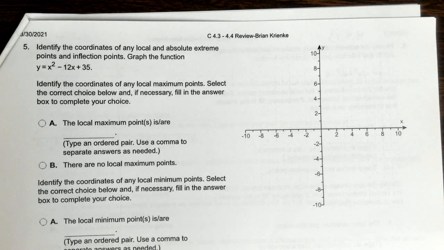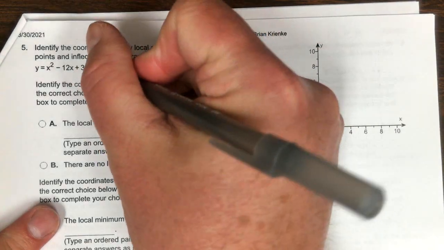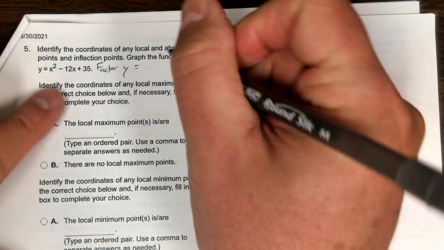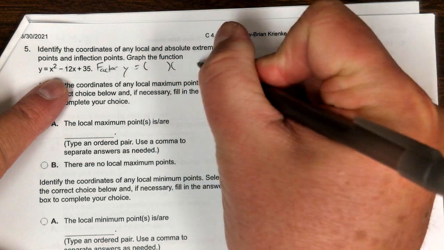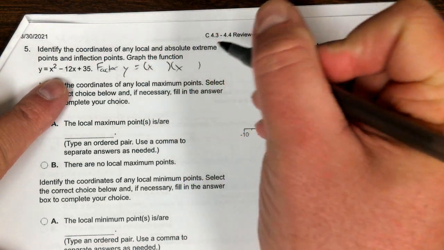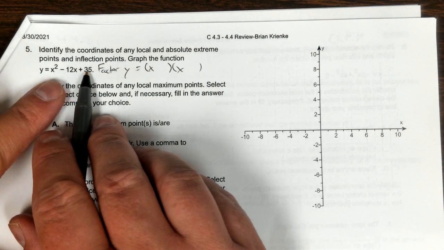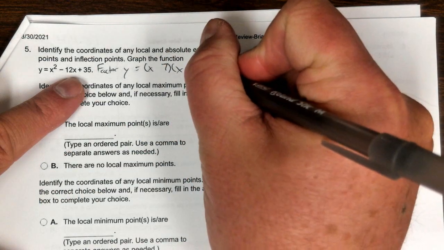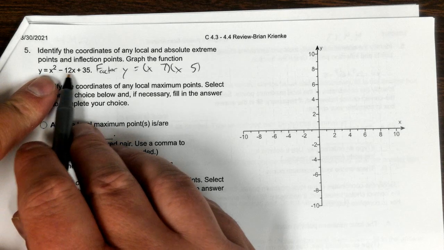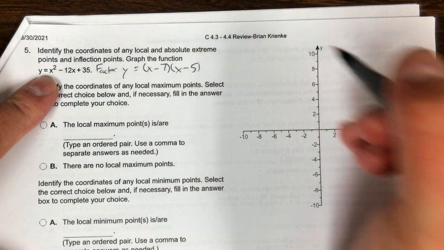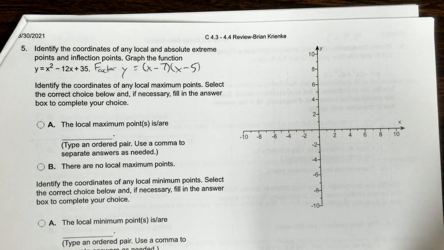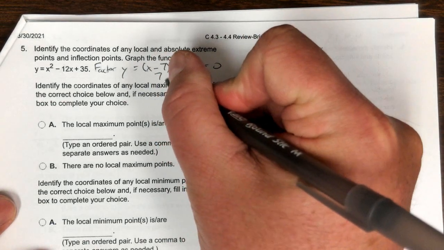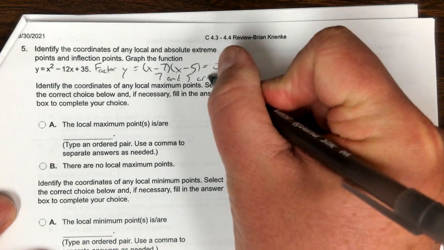So the first thing you're going to want to do on this, if you can, is factor. So this would be y equal, starts with x. We need 35 and we need negative 12. So this would have to be a 7 and a 5. And because it's negative 12, both of these have to be negative. So by doing that, you will know where your x-intercepts are. So 7 and 5 are x-intercepts.